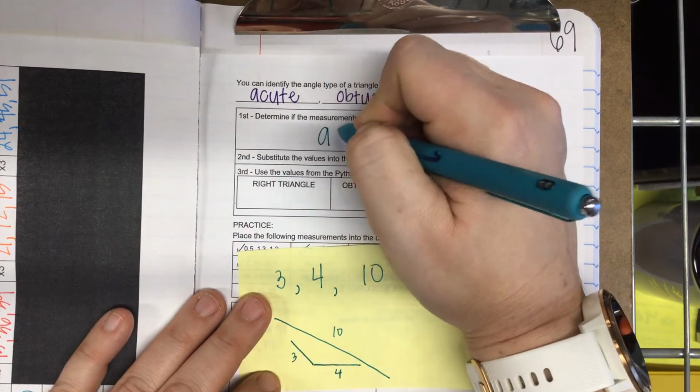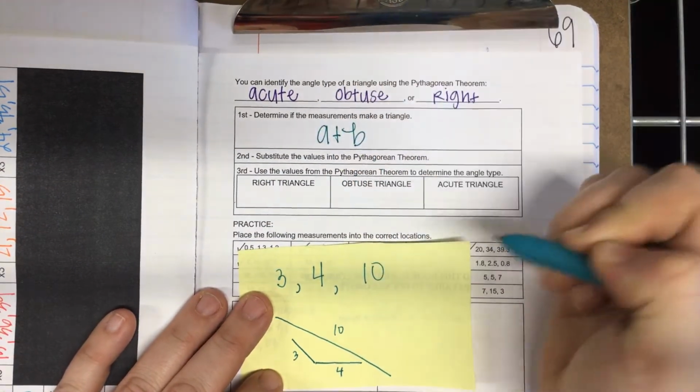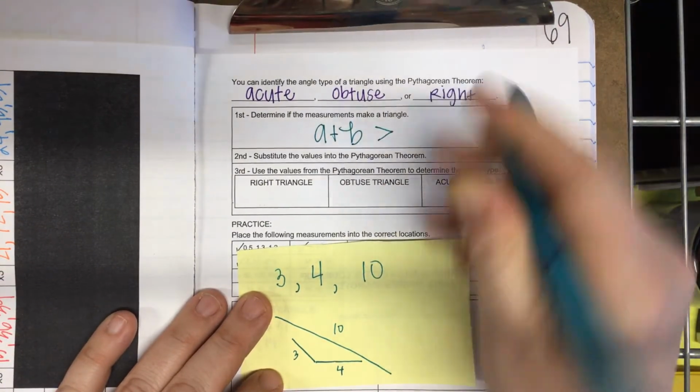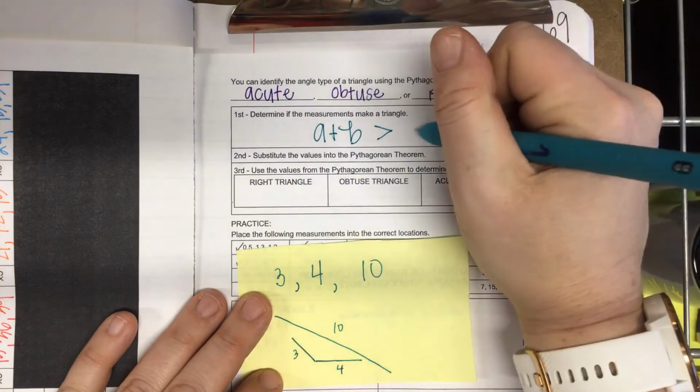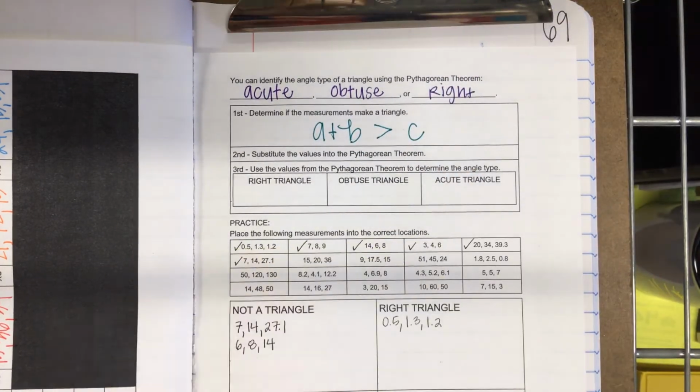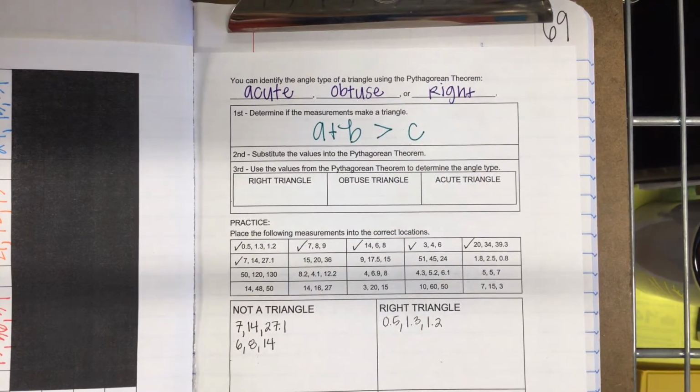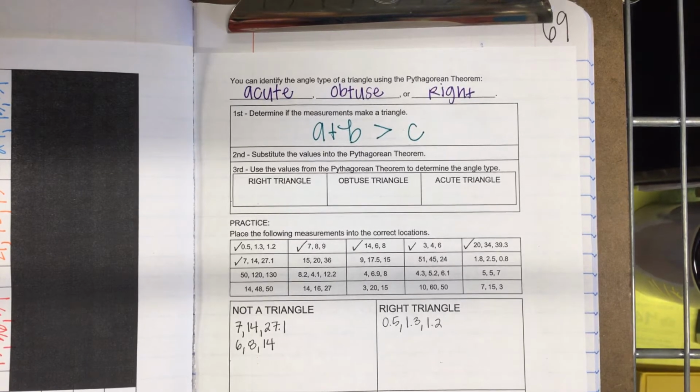So we're going to do A plus B. And the answer to A plus B, the legs added together, has to be bigger, greater than the biggest side, the longest, the hypotenuse, potentially.